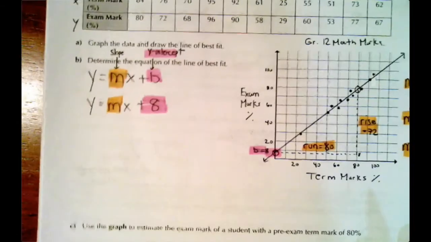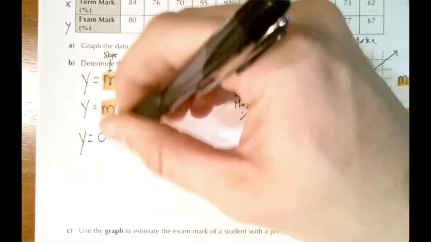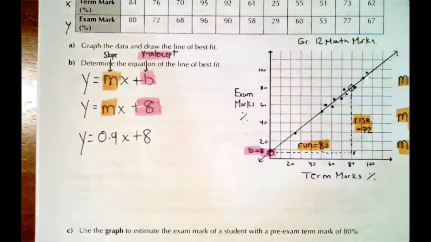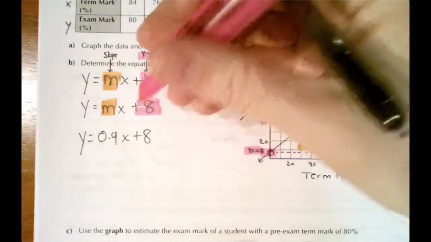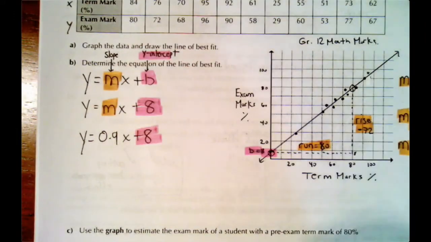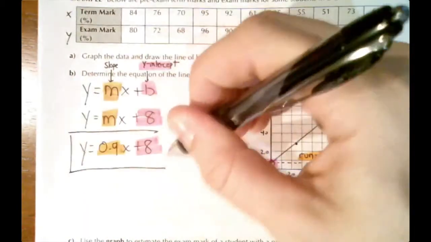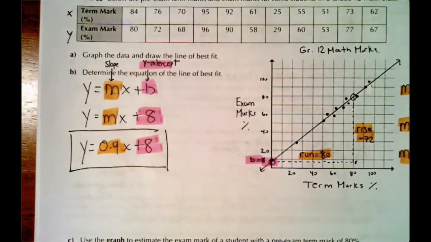So let's come on back over here. Now we know m: 0.9x plus 8. So now we've got 8 for our y-intercept, 0.9 for our slope, and this is our equation. y = 0.9x + 8.